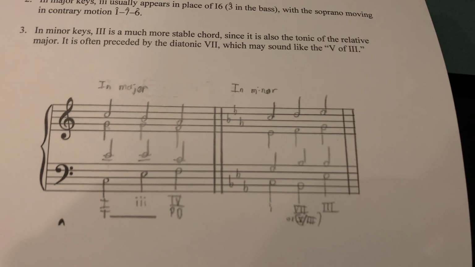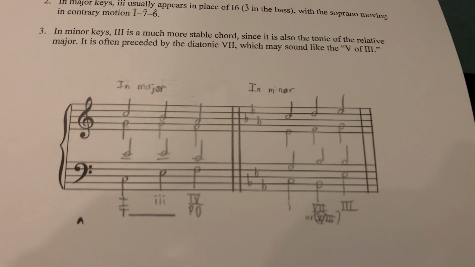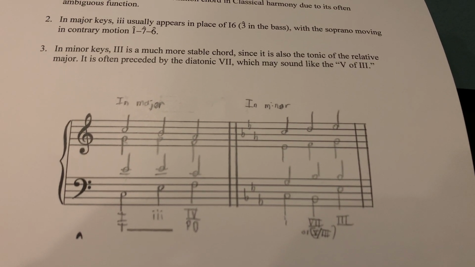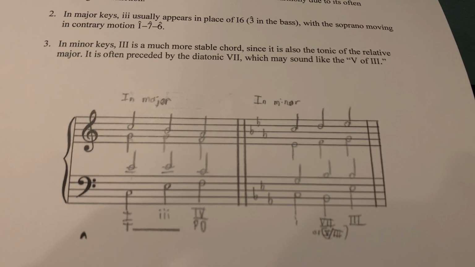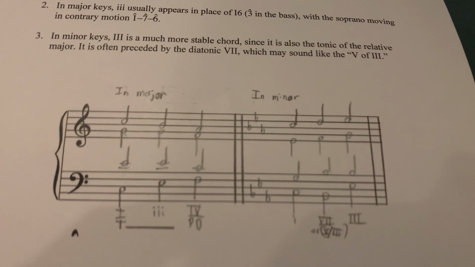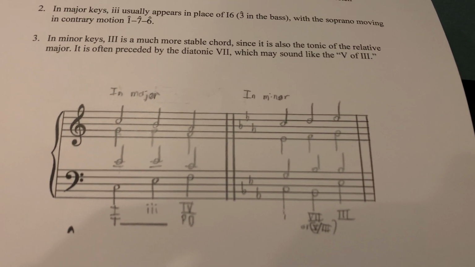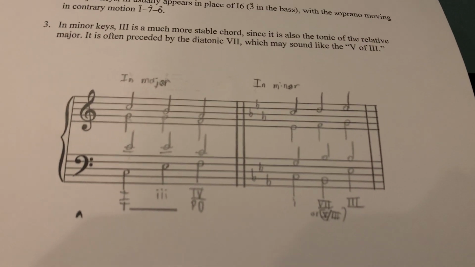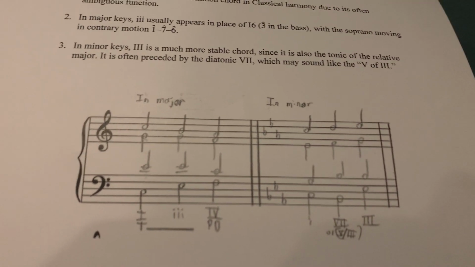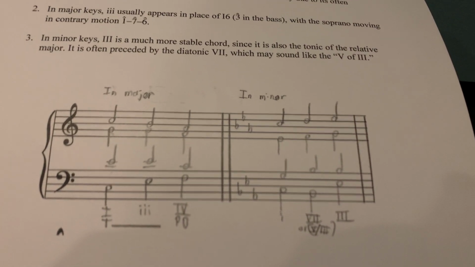Now, a completely different phenomenon is the 3 chord in a minor key. That's because the 3 chord in a minor key is also the same chord that's the tonic of the relative major. So, for example, in C minor, like I have in the second one, the 3 chord is an E flat major chord, which is the tonic of the relative major. So it ends up sounding very stable for that reason. So it's just like kind of the exact opposite from the 3 in a major key.